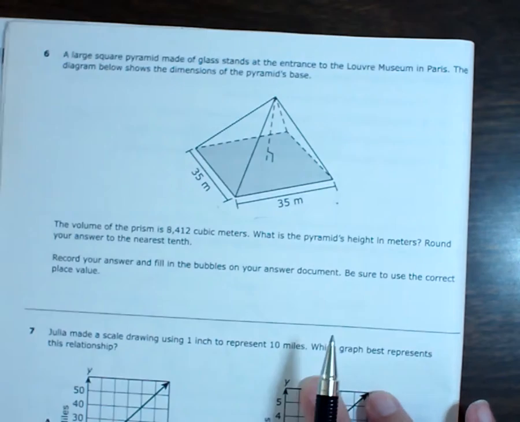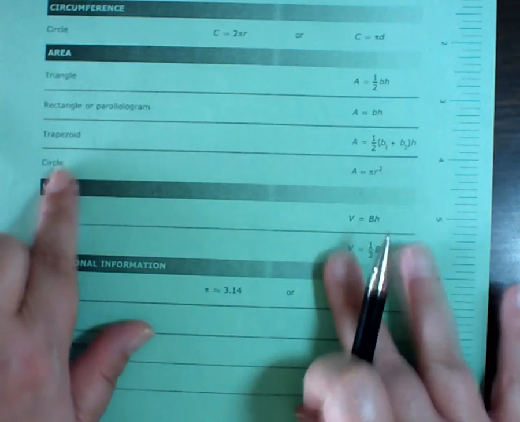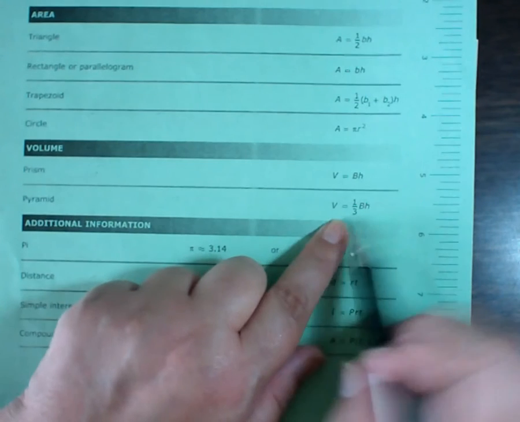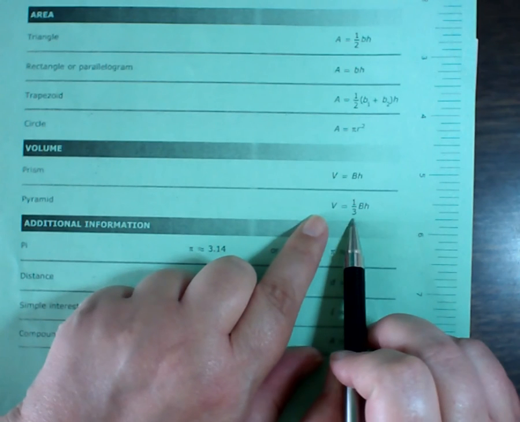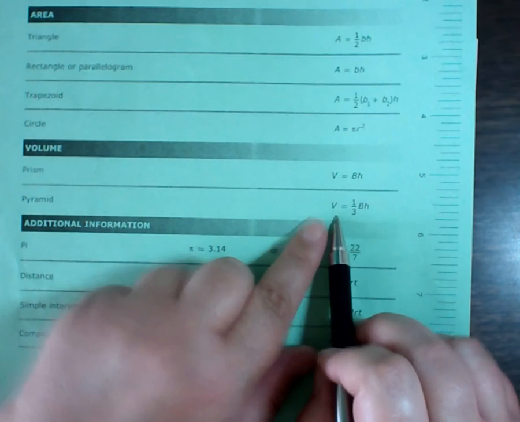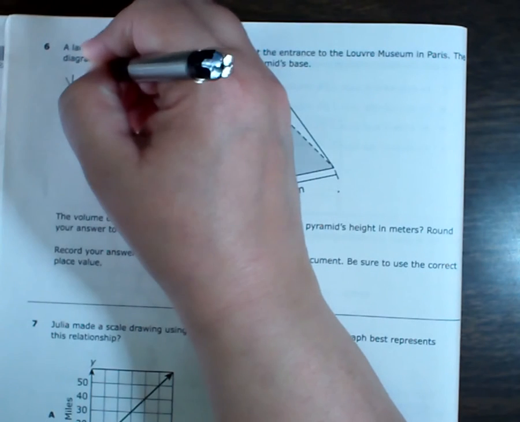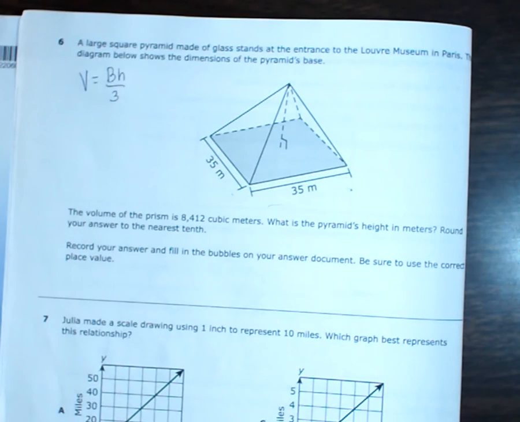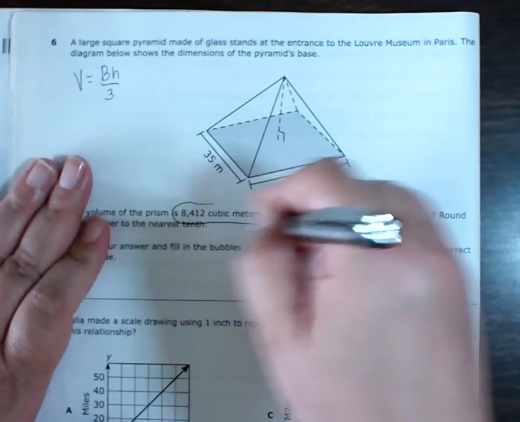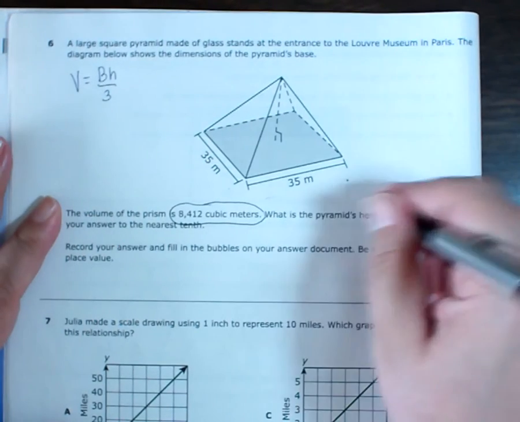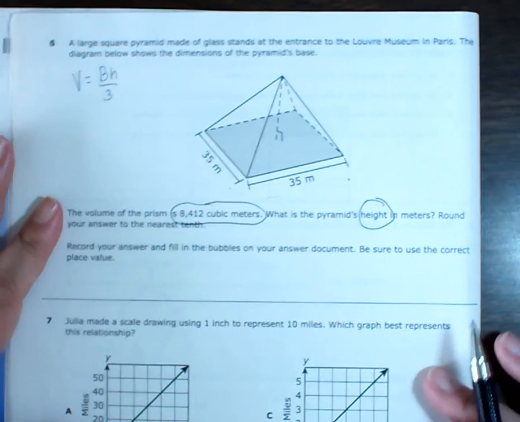Okay, so they're talking about volume. Looking at the volume of a pyramid, here it is. Volume of a pyramid is found by multiplying area of the base times the height and then by 1/3 or dividing by 3. And that gets you volume. But this problem is working backwards. So I'm going to write down the formula anyway because I'm going to need it. If we're talking about volume, it's a good idea to write the formula down. They've already told us the volume, and they want to know the height. So we've got some working backwards to do here.